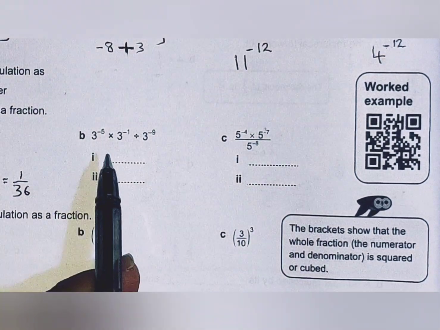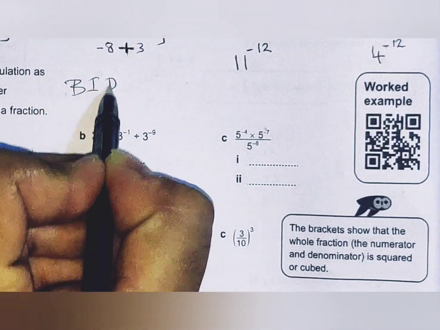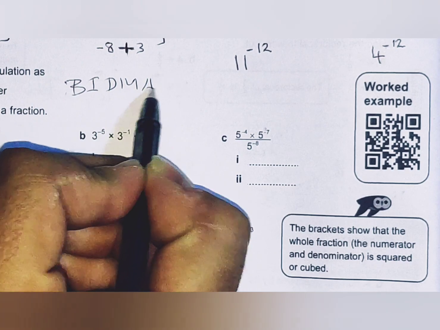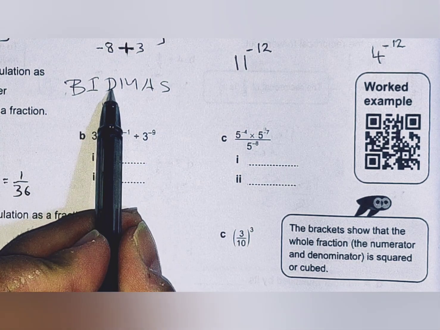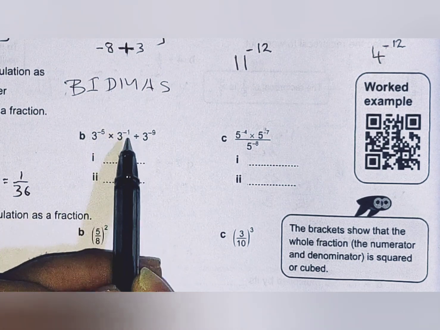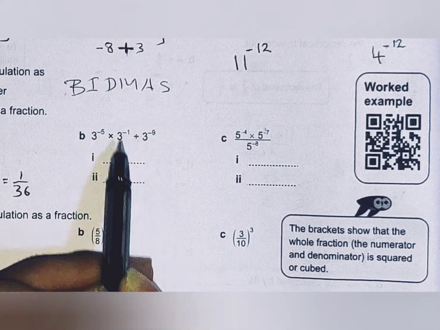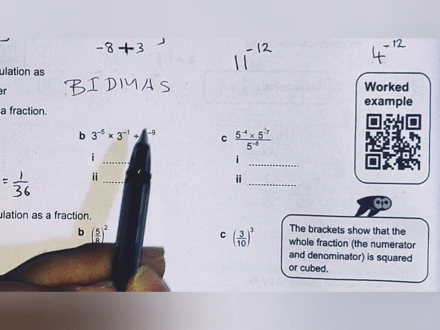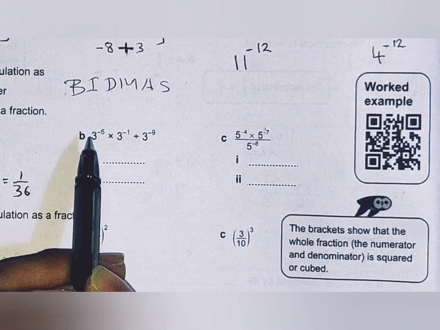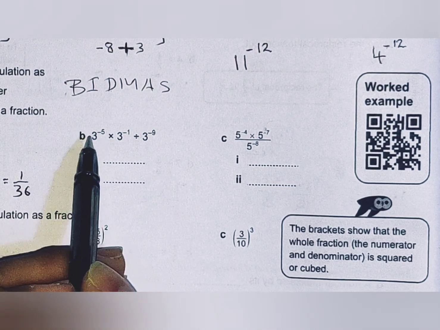In the rule BIDMAS, we can see that dividing comes before multiplying. So here we have dividing, okay? So we can do the dividing part first, and then we can multiply it by this one.